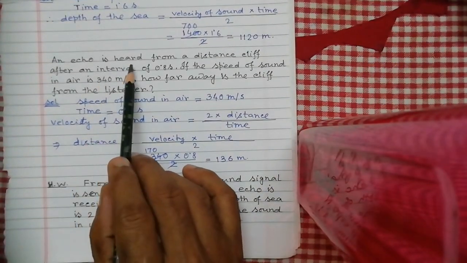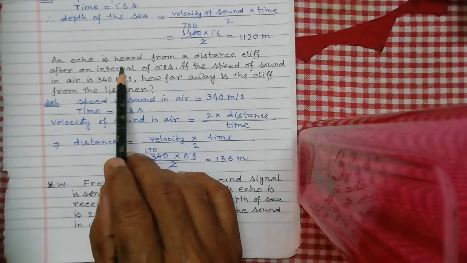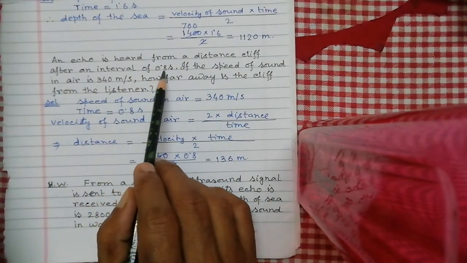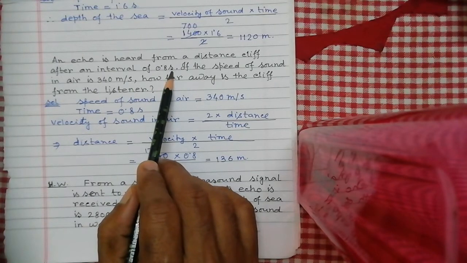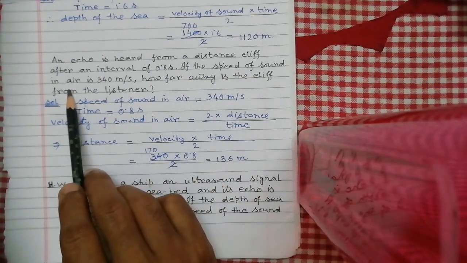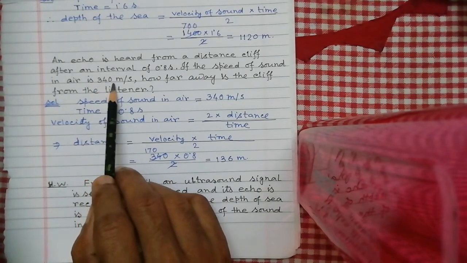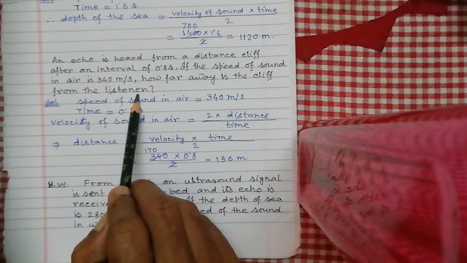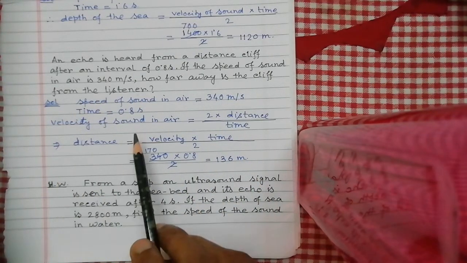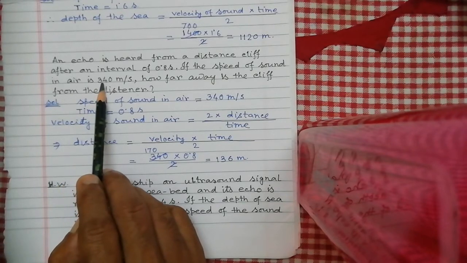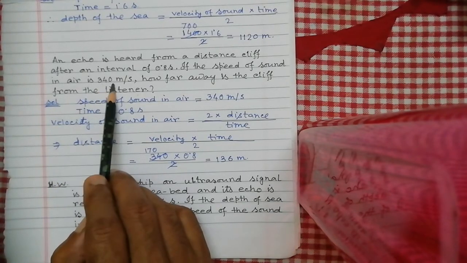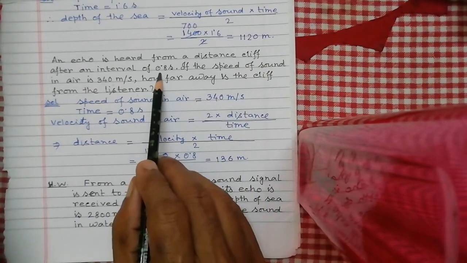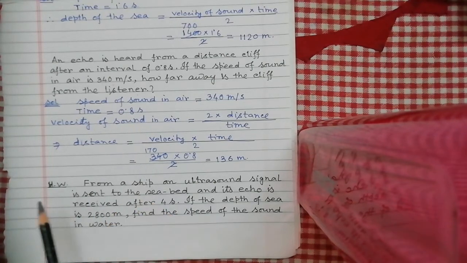Now another sum. An echo is heard from a distant cliff after an interval of 0.8 seconds. If the speed of sound in air is taken as 340 meters per second, how far away is the cliff from the listener? What is given? The speed of sound in air is 340 meters per second, and the time taken is 0.8 seconds.